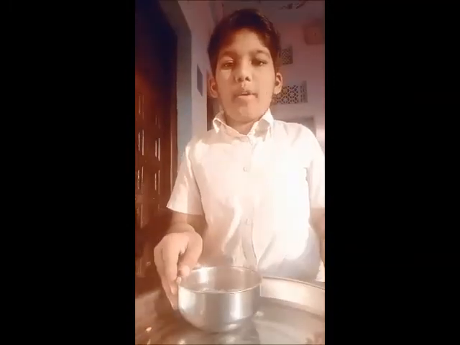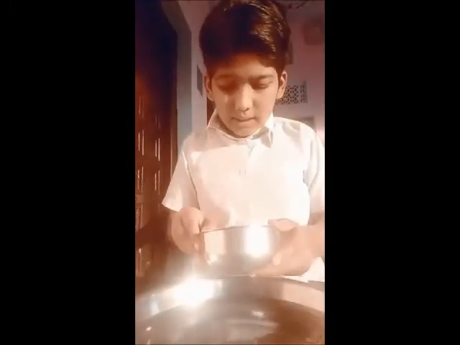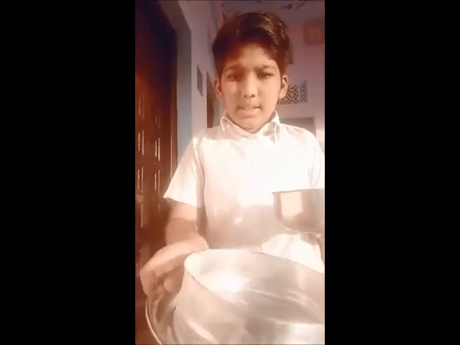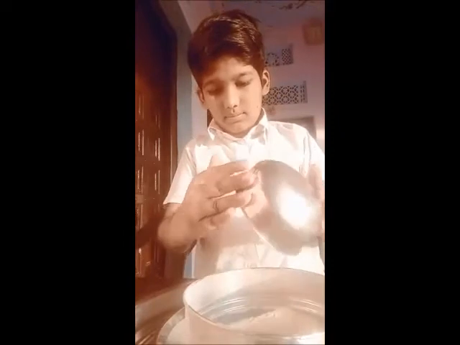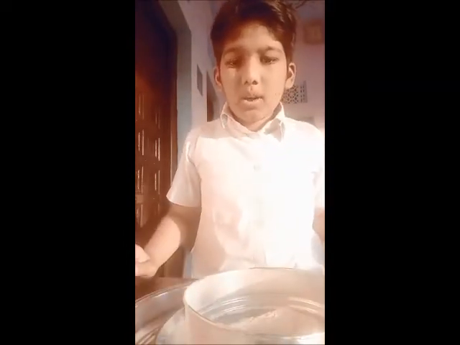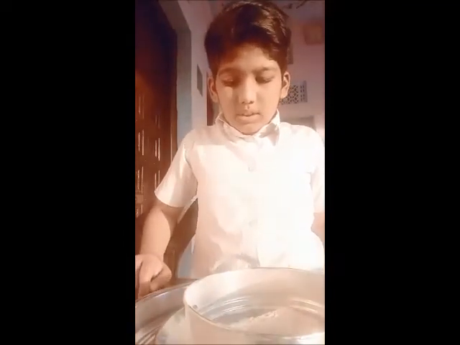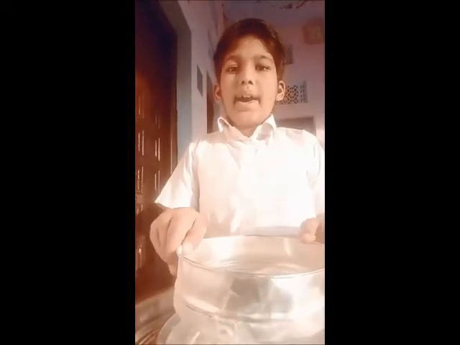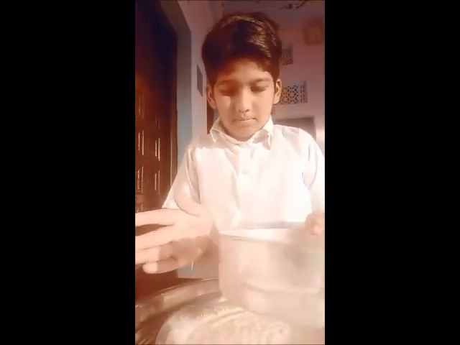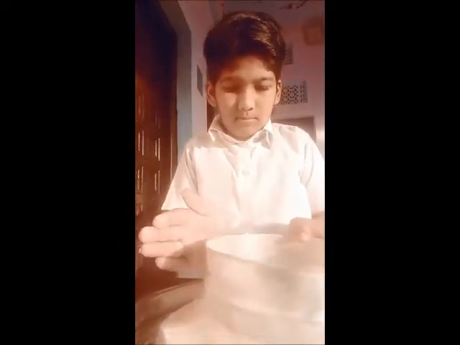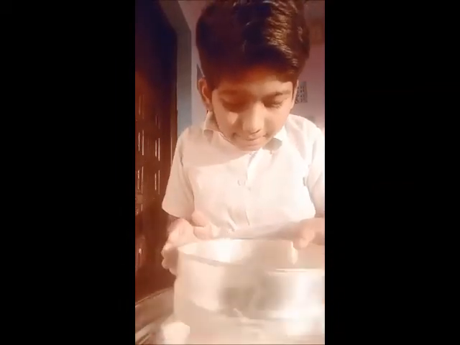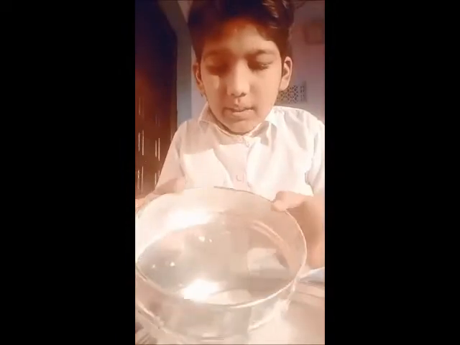Now we will move to our second experiment. This atta still has small pebbles which we will separate with the help of a sieve. A sieve is made of iron wire mesh. In this, the components are separated based on the difference of their sizes. Its name is hand sieving. You can see the waste material. So small.